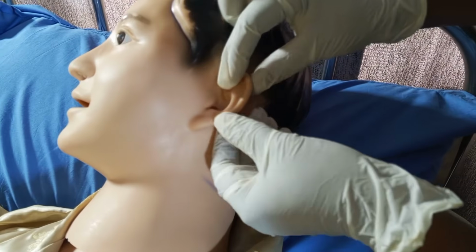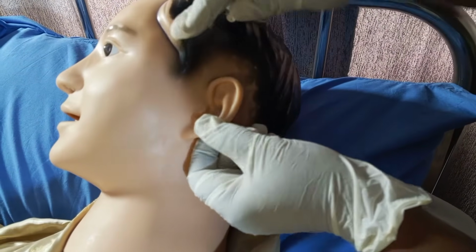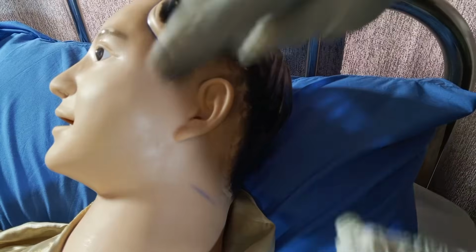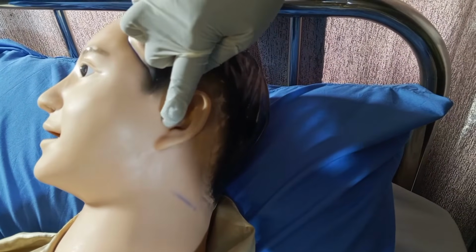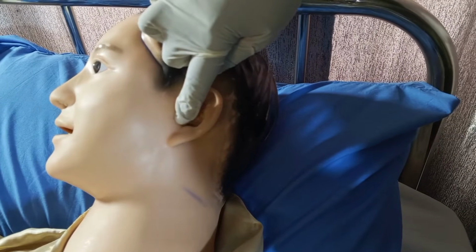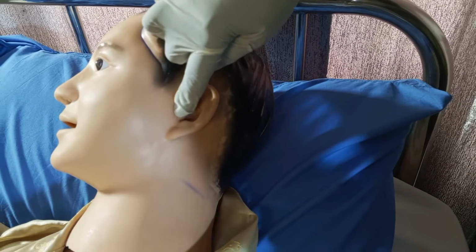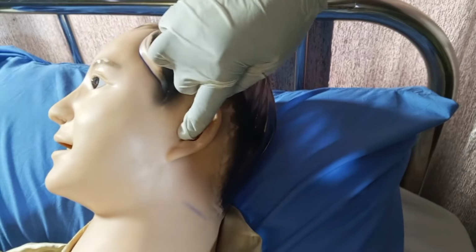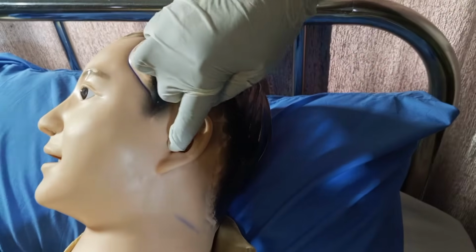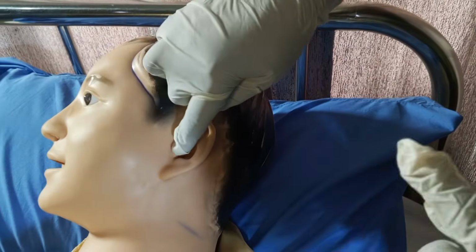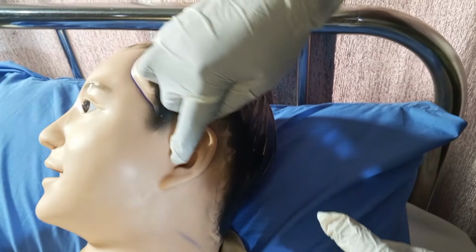We allow the patient to stay in this position for a while. Then you use your index finger, this way, and press the tragus, like massage it for like 8 to 10 times. This helps to allow the medication to go right inside the ear canal, right?